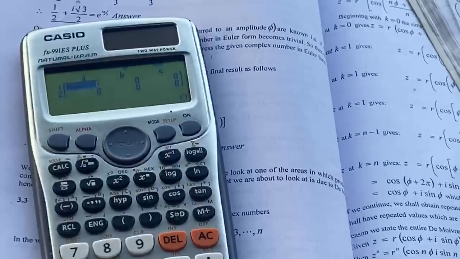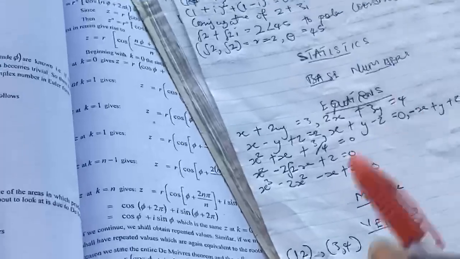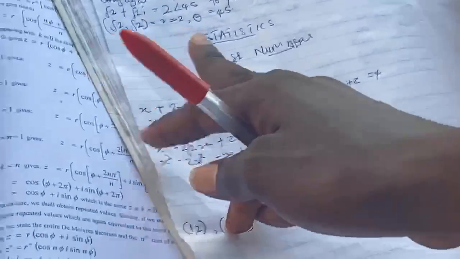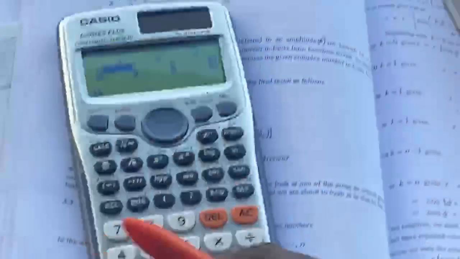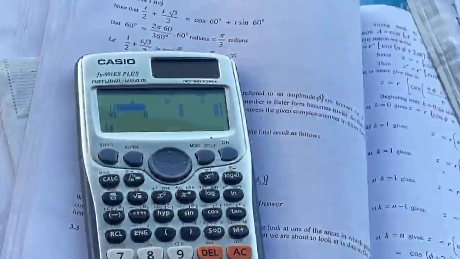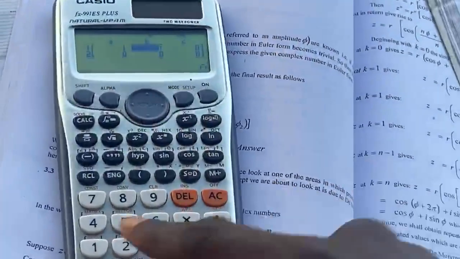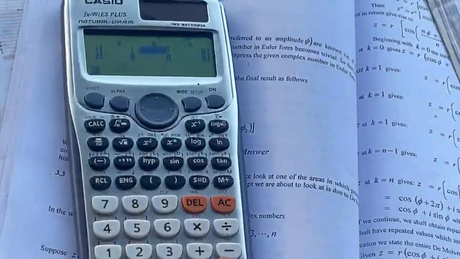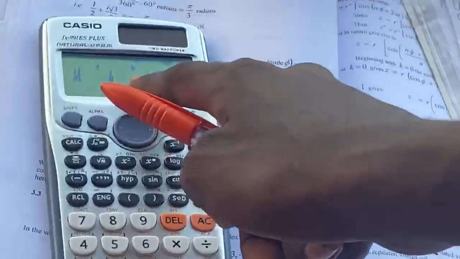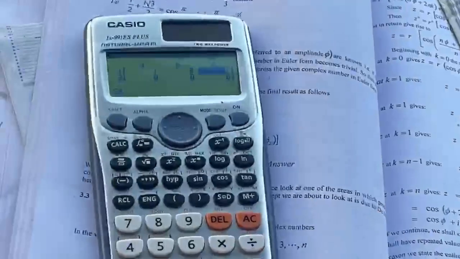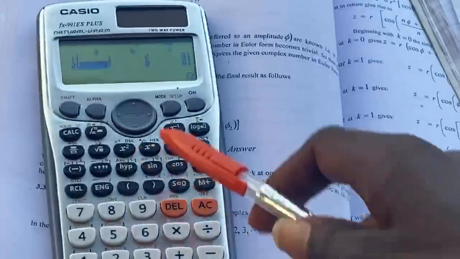Then we have x plus 2y equals 3. All you just need to do is fill in the coefficients of x, y, and the constant. Press 1, then press equal to; you are filling for the x. Then for the y, press 2, press equal to. Then for the 3, you press 3, equal to.